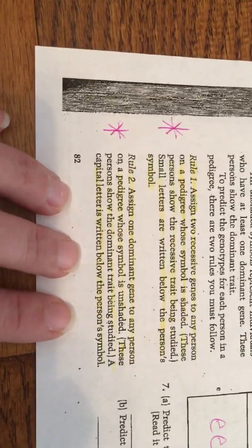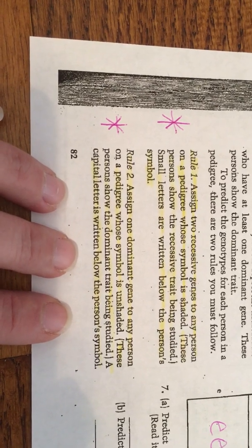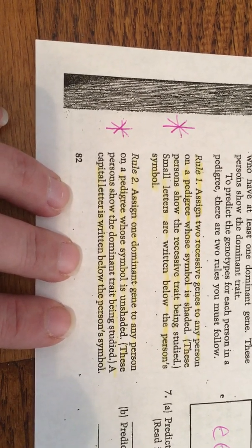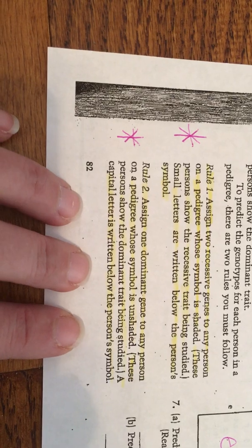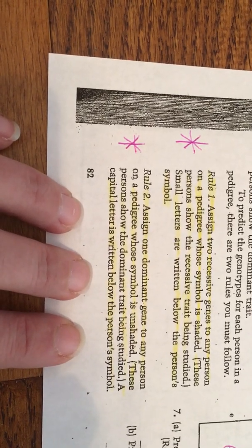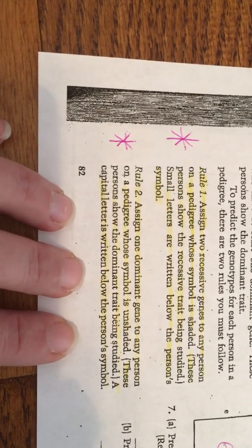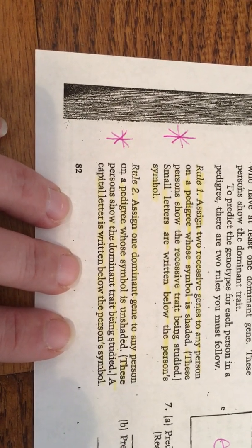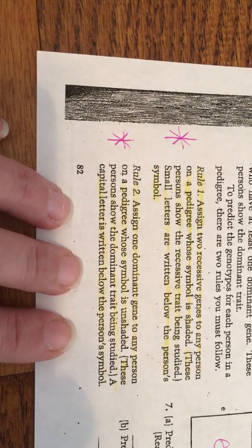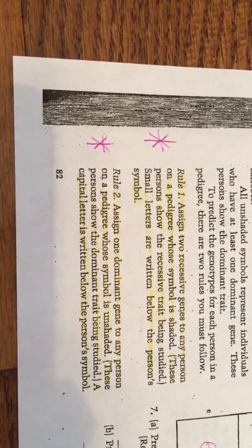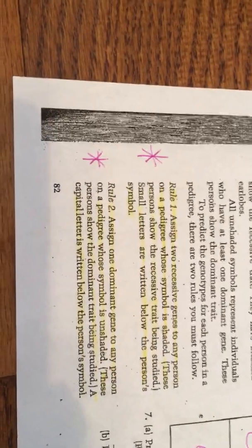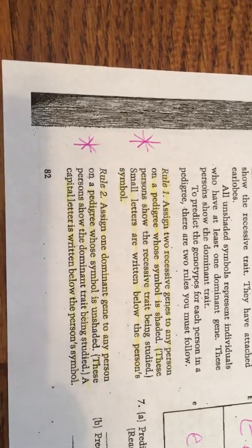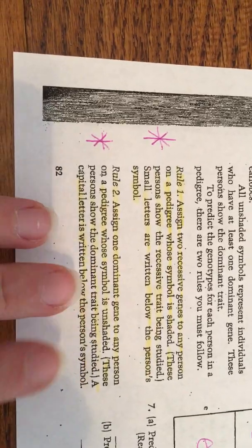If a person is unshaded, then we're going to assign them at least 1 dominant gene. We don't know what their second allele is, but we know since they don't have the recessive disorder, we can give them 1 dominant trait. So as long as you use those 2 rules in any scenario, you're going to be fine no matter what pedigree practice problems or whatever questions are set forth for you. Those are the 2 basic rules that apply to pretty much all pedigrees.